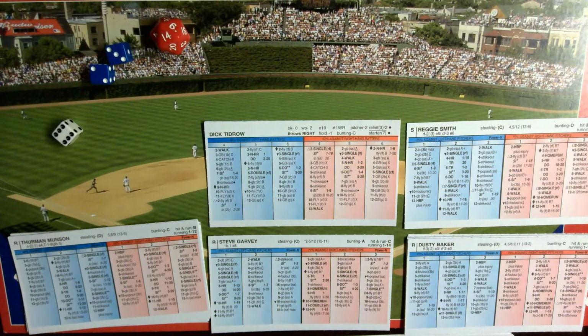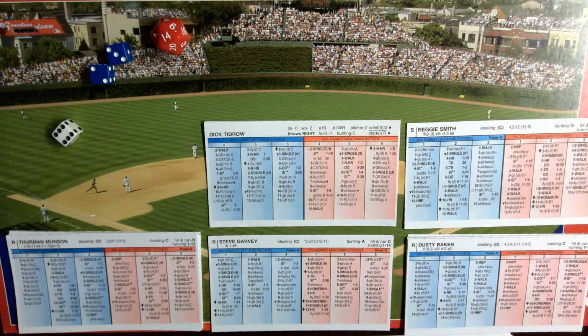That's a 14 and an 11. So that is a 3 and an 18.